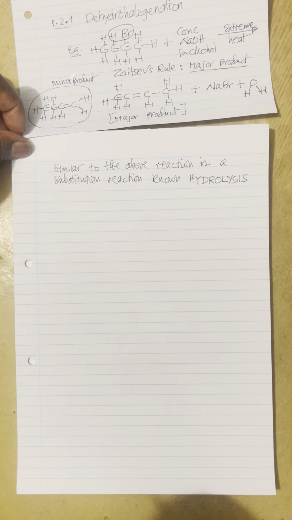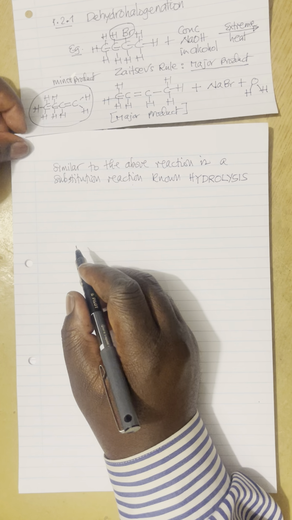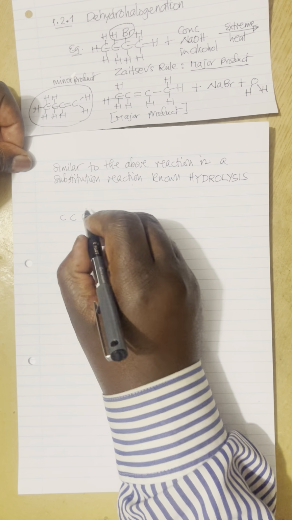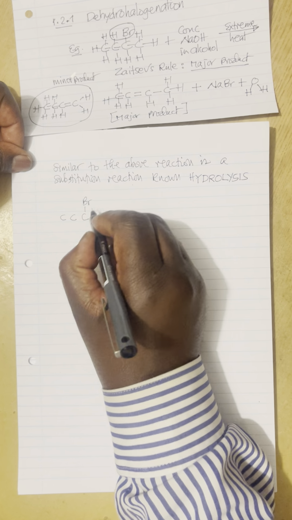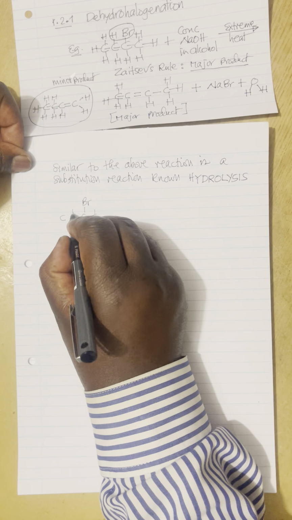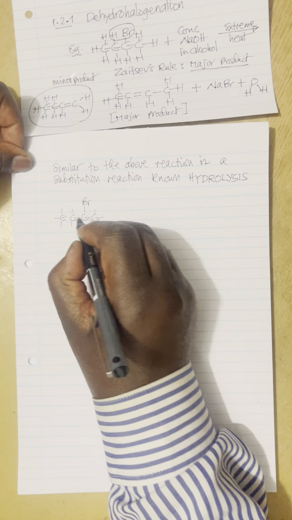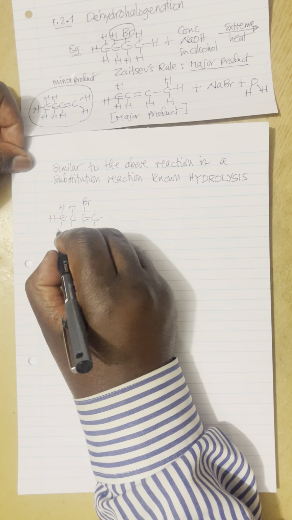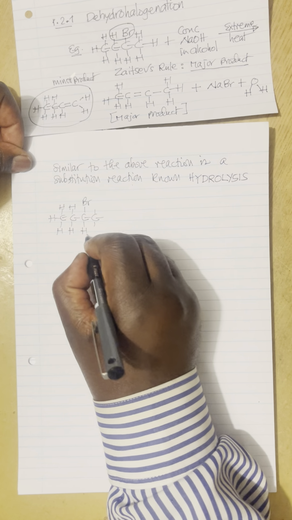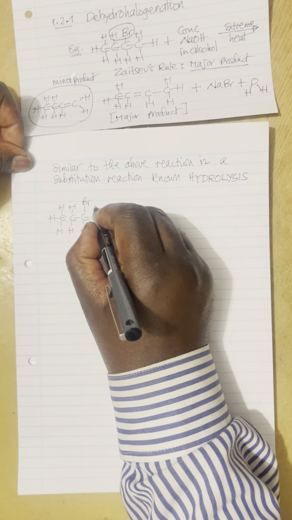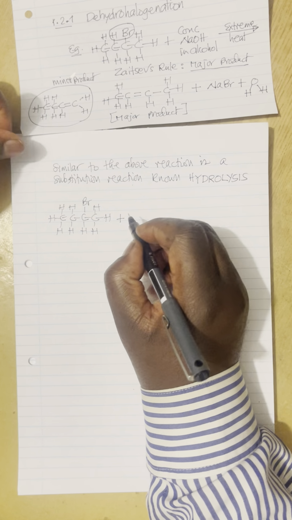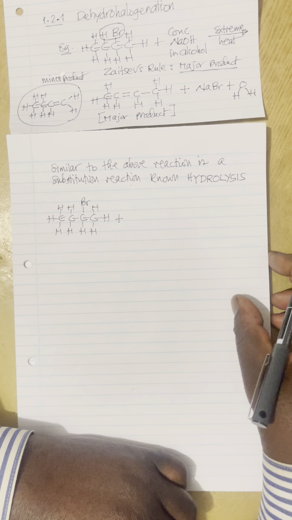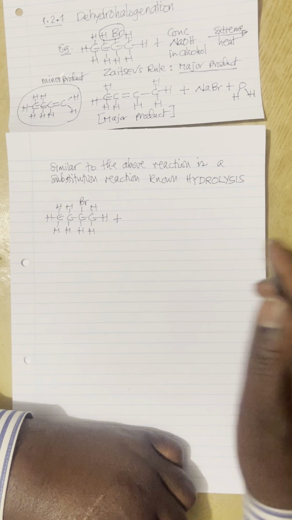Now, how does it look? Well, here is how it looks. So we have again our haloalkane, 2-bromobutane, again reacting with a strong base, but in this case, instead of a concentrated strong base, we have a dilute strong base.